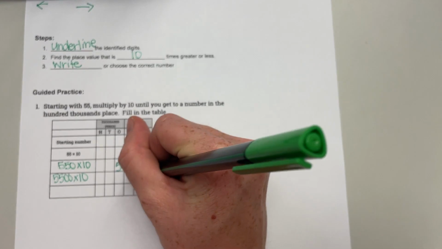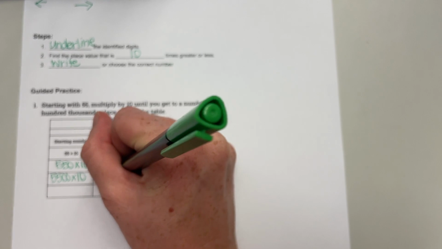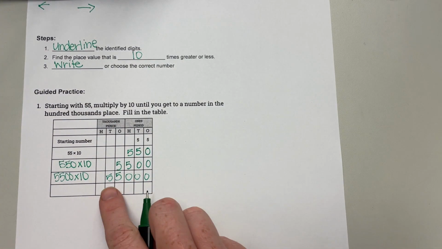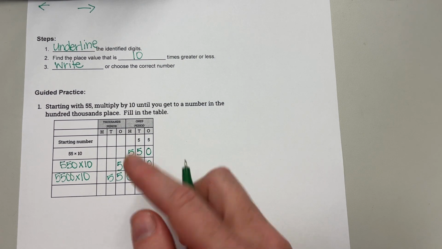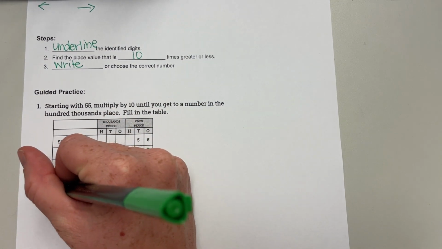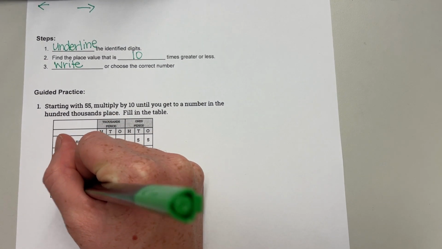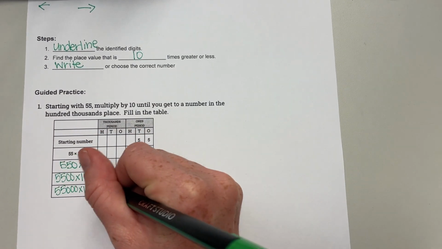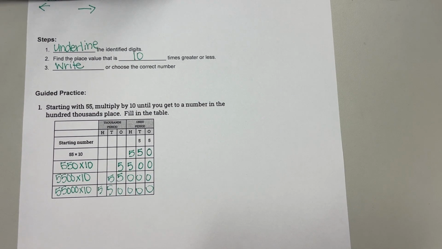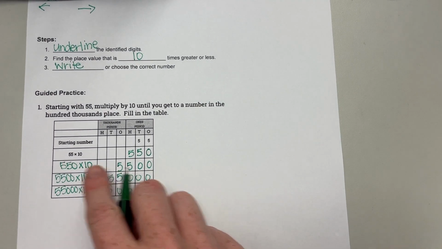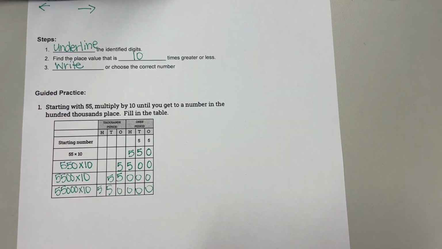So I have 5,500 times 10. I have 1, 2, 3 zeros. I have 55,000, times 10 is 550,000. Okay, and I stopped there because I'm now at the 100,000s mark.